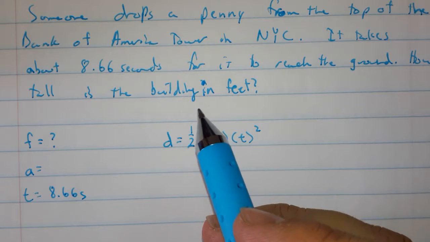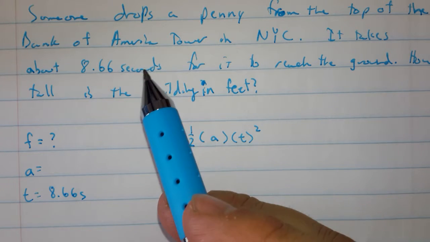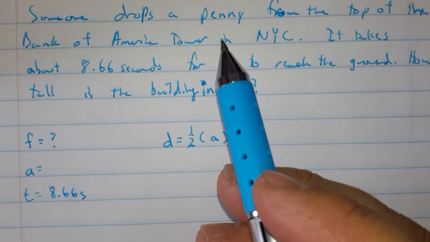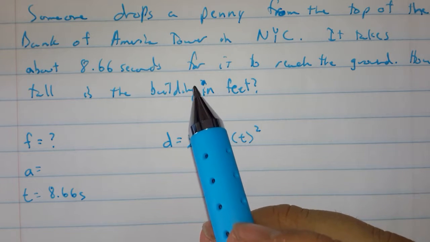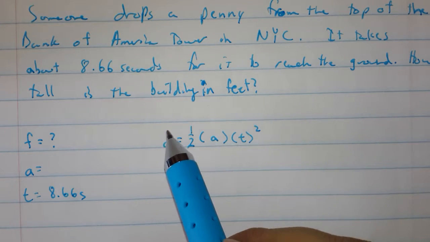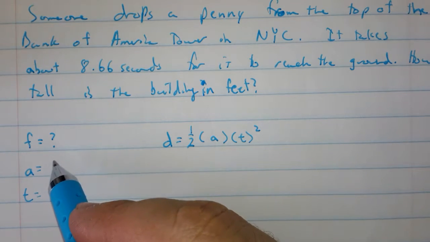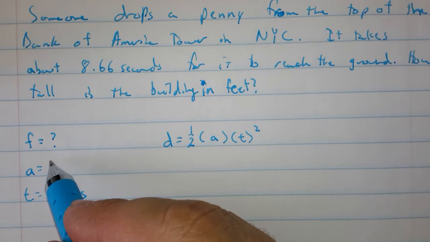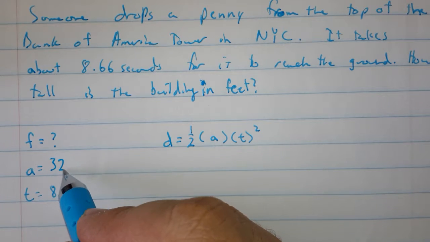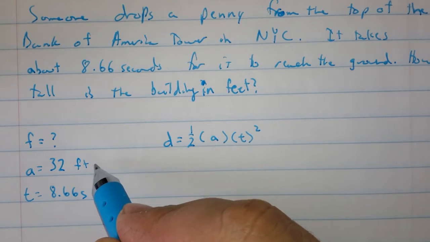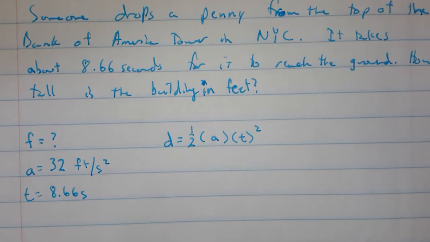The acceleration is going to be a free fall problem because it drops from the top of the tower, and we have it in feet, so our acceleration, if you remember from the last problem, is going to be 32 feet per second squared.